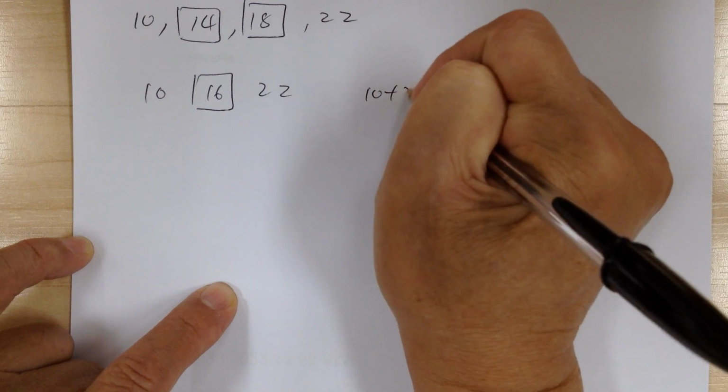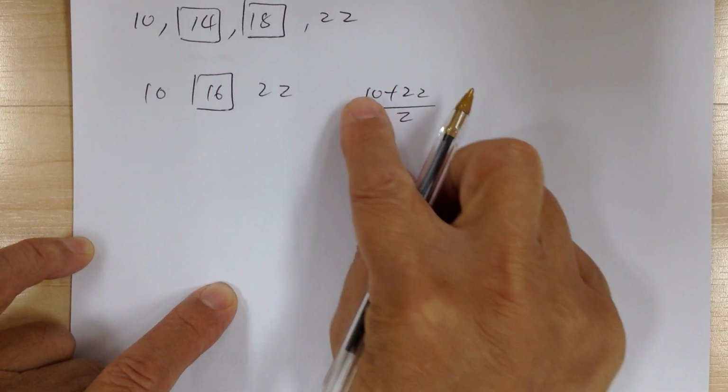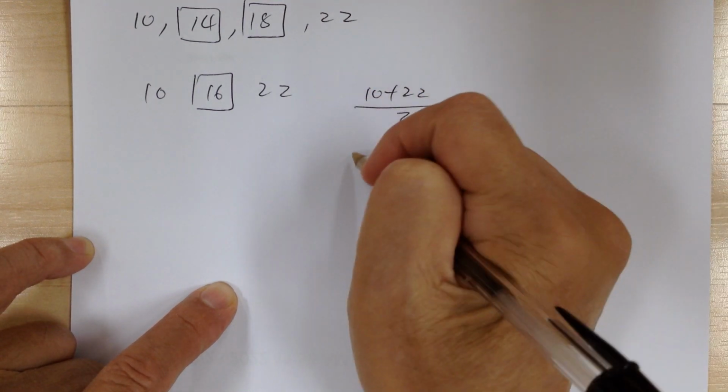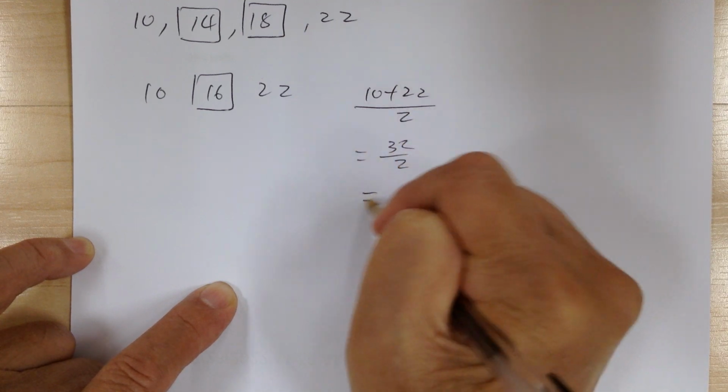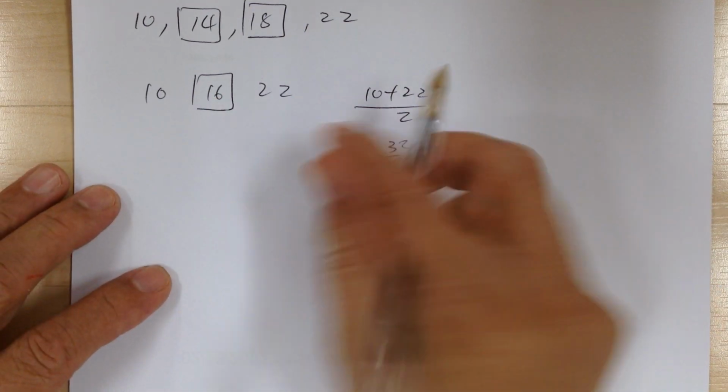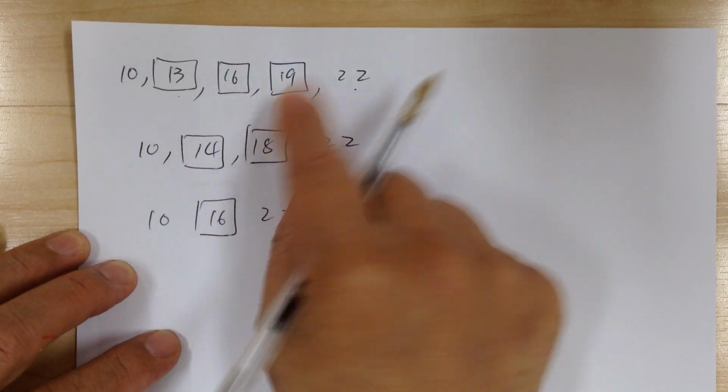So 10 plus 22 over 2, right? That's how we average, right? You add, you divide by 2. So this will equal 32 over 2, so equal to 16. See that? Okay. So when you have a middle term, it's actually easy. Like this one over here.